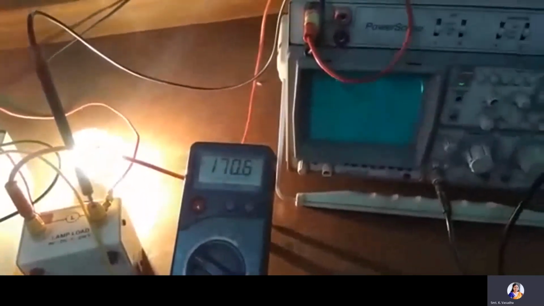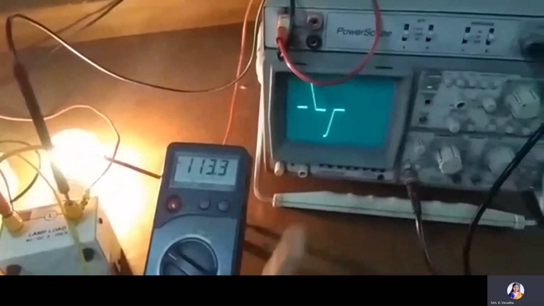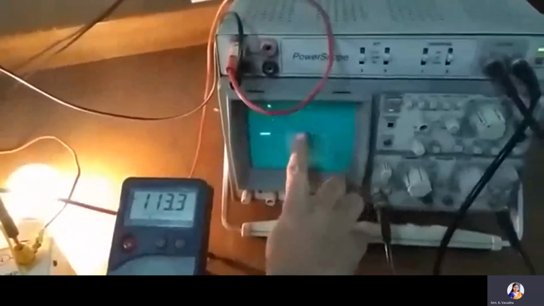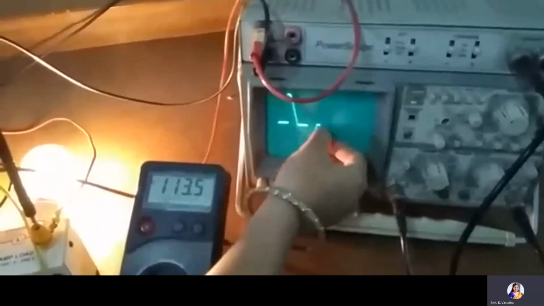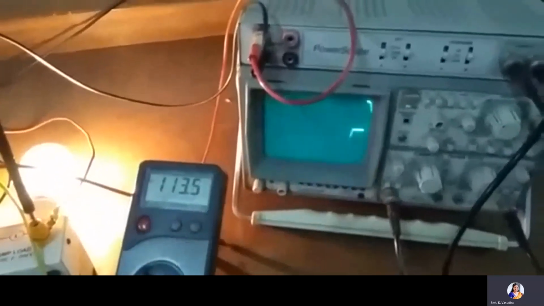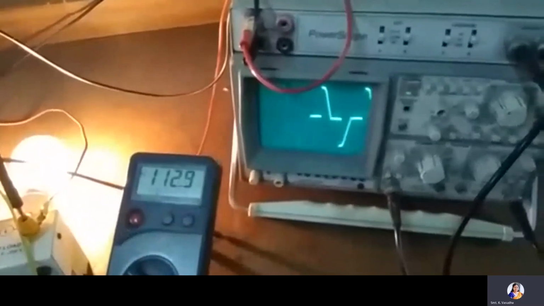Now, when alpha is kept at 90 degrees. Two divisions cover 180 degrees, so one division is the zero volts portion here. So it becomes 90 degrees. When alpha is 90 degrees, the output voltage is 113.